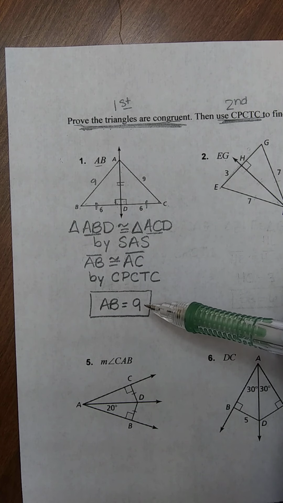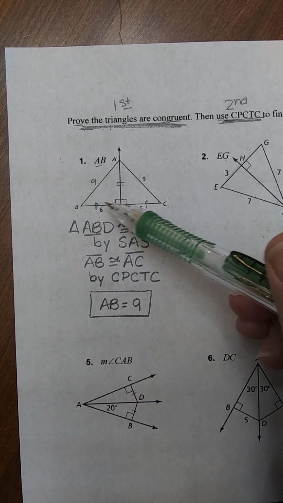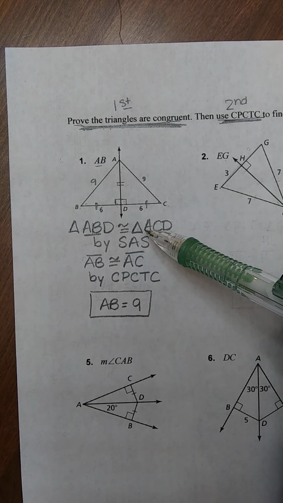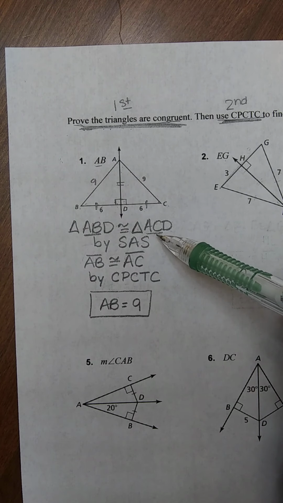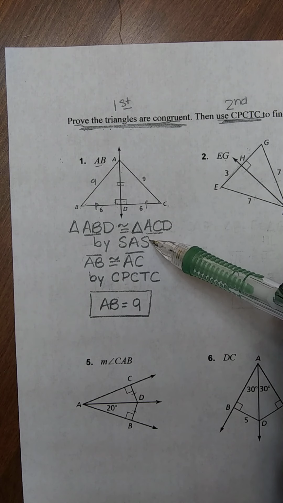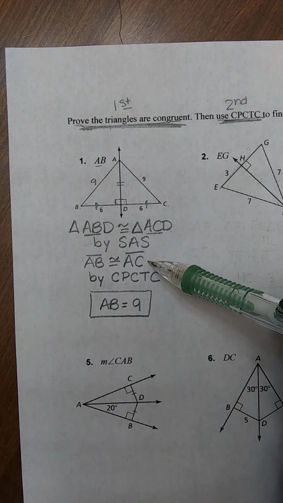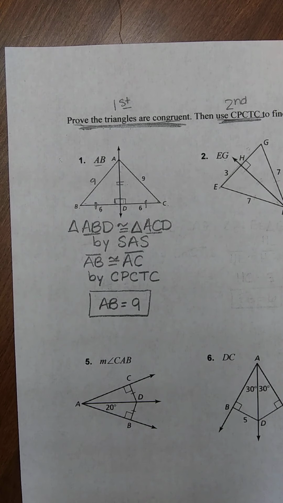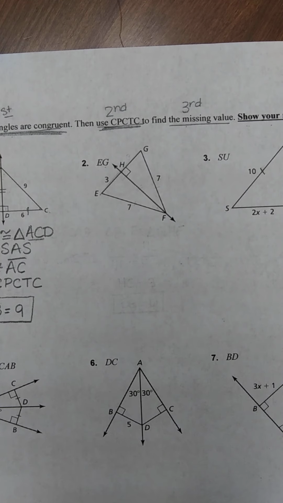We don't know that AB is 9 unless we know that those 2 triangles are congruent to one another. So you have to start and follow through the appropriate 3 steps, and yes, you have to do that on your homework as well. You have to tell the triangles are congruent by which postulate, say which pieces need to be congruent by CPCTC, and then tell the actual measure. All right, let's move on to number 2.